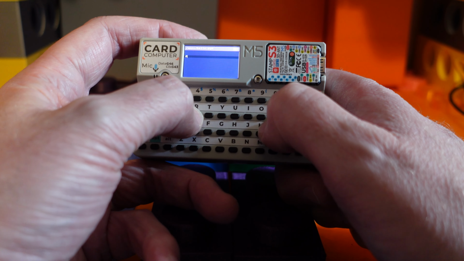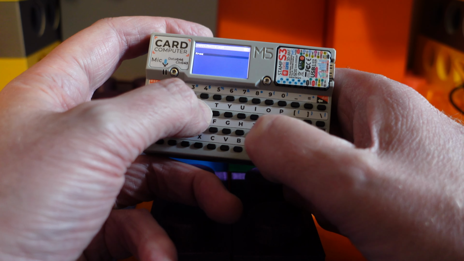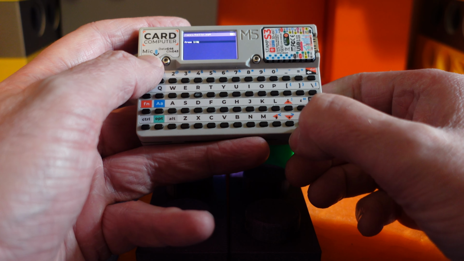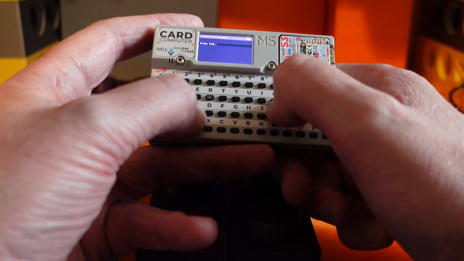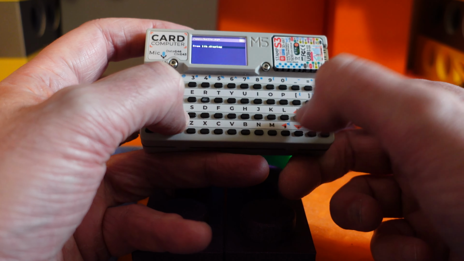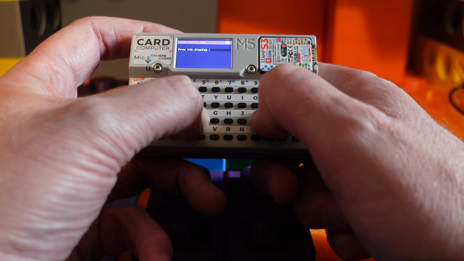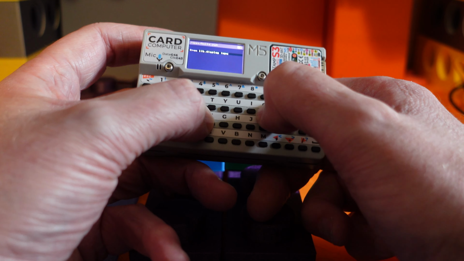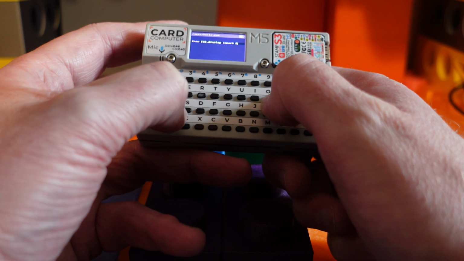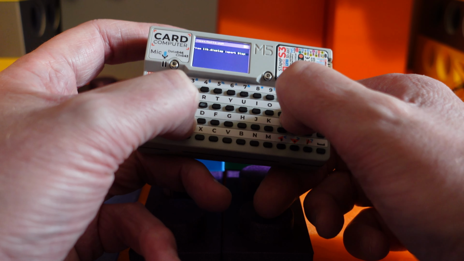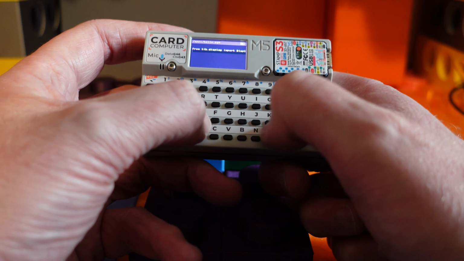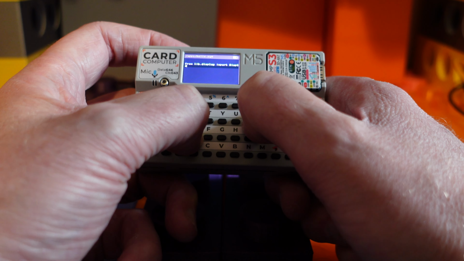So from lib.display import capital D Display, and we're going to create an instance of that object.